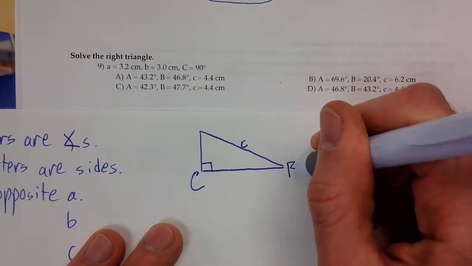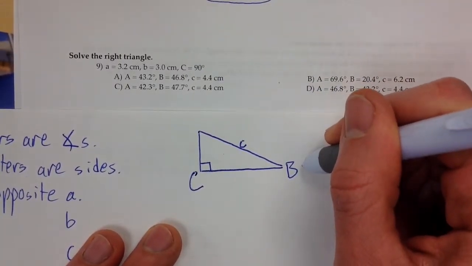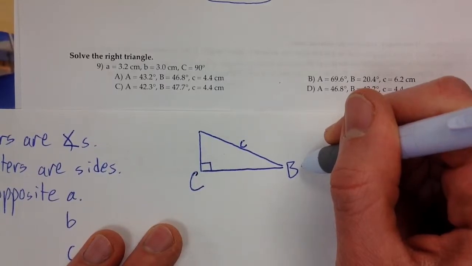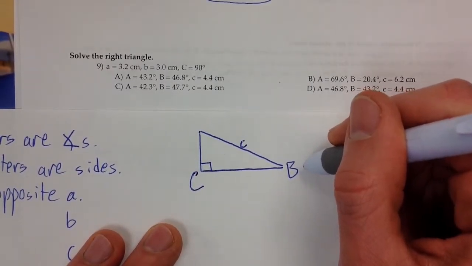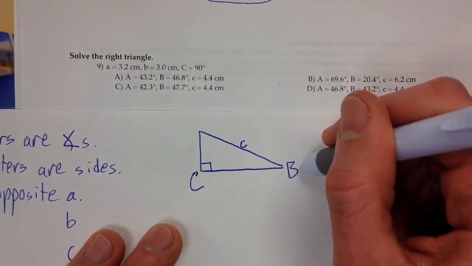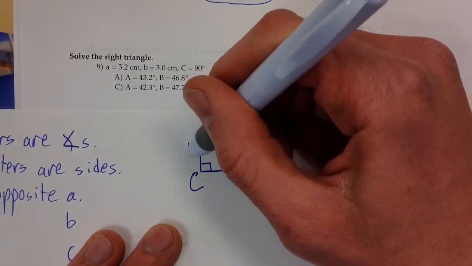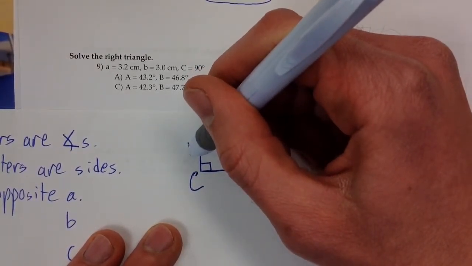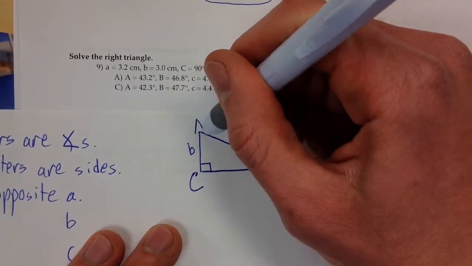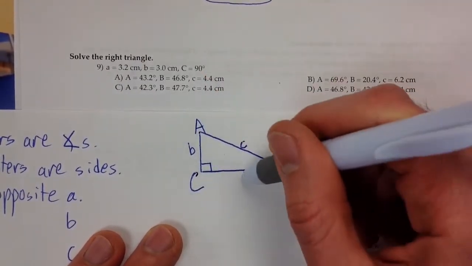This is angle B or angle A. It doesn't matter. But if you make this angle B, then this side here has to be side B. And then, therefore, that would be A. And then this is little a.